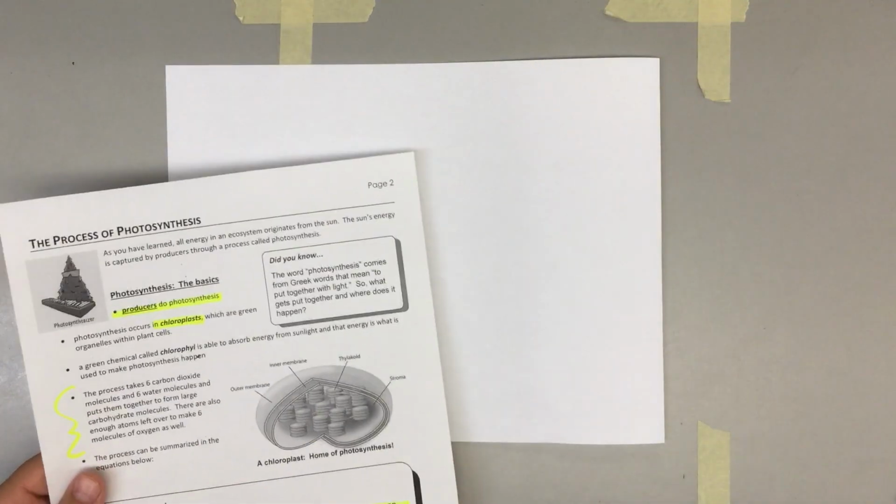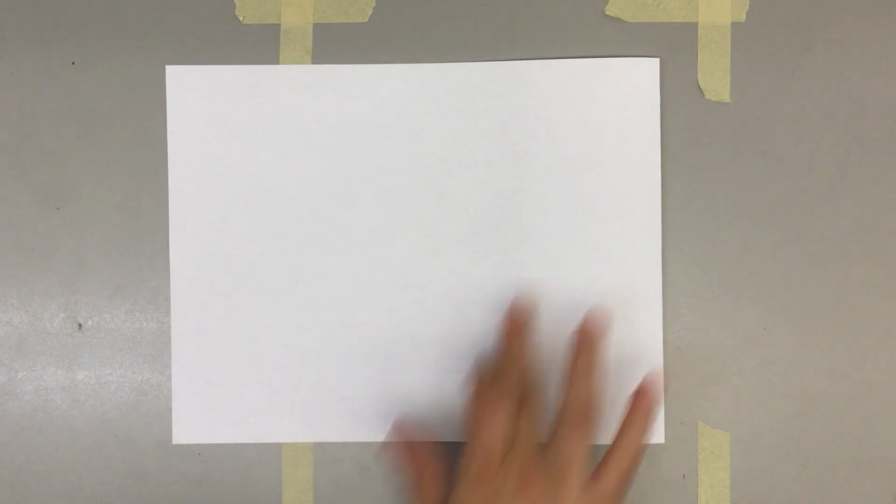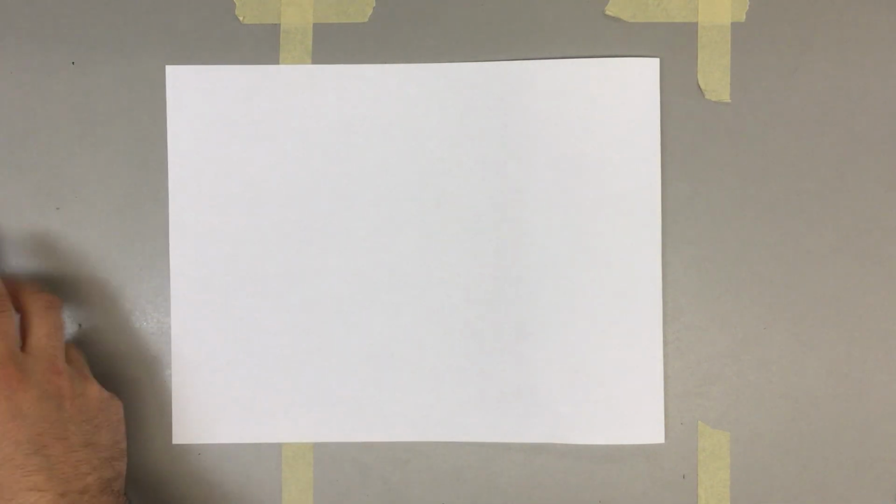Hey folks, hopefully you have a good understanding of what cellular respiration and photosynthesis is from the notes from yesterday. Today we're going to be going a little bit deeper into what the actual carbon cycle is, looking at how different organisms interact to keep carbon cycling throughout our environment.